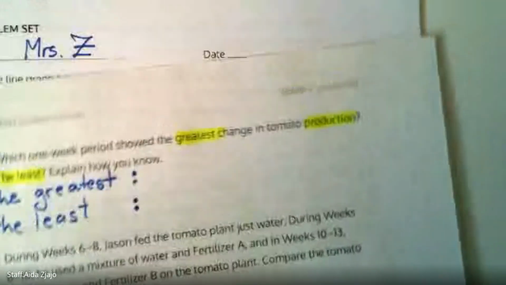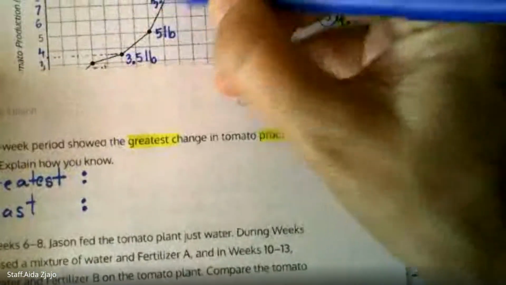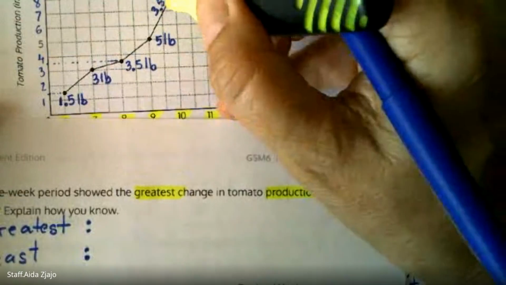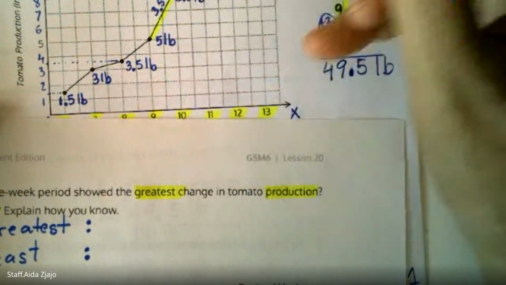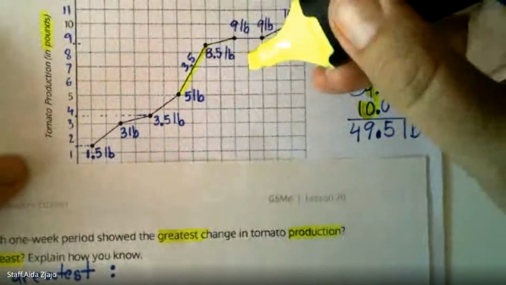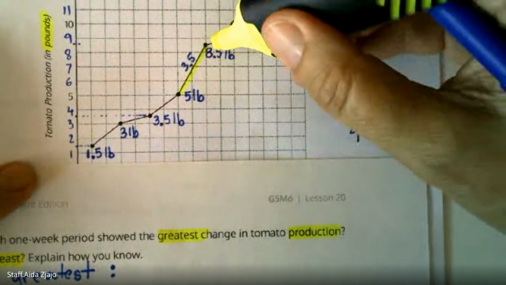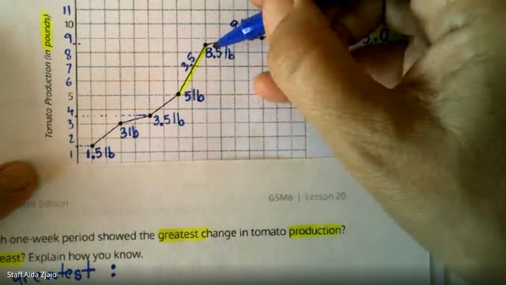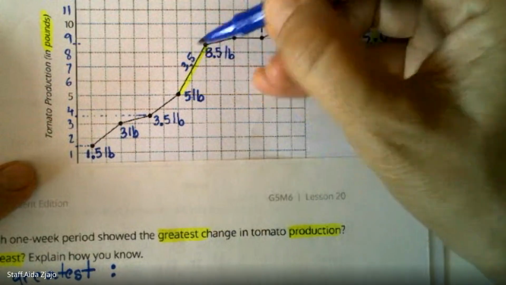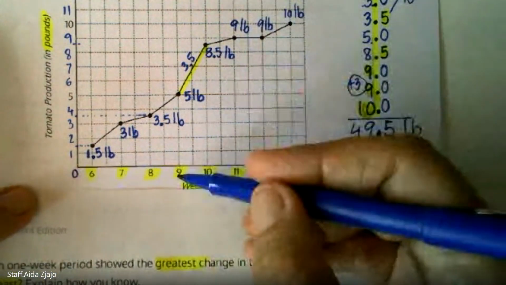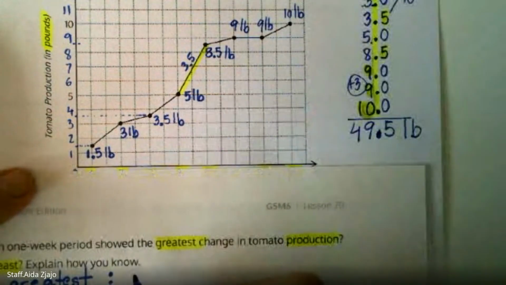So the least change. If you think about this is the deepest, so that means this is the greatest change. It was from 8 to 8.5 pounds, which is 3.5 grades. So that is the week from 9 to 10 weeks.